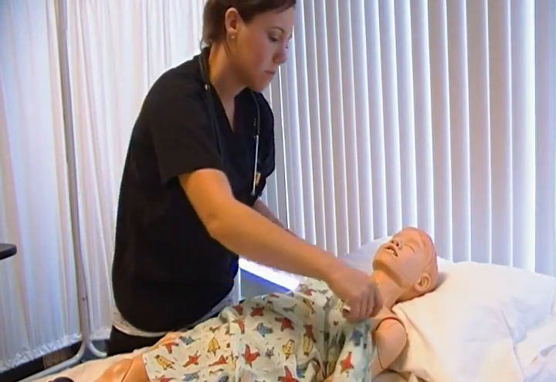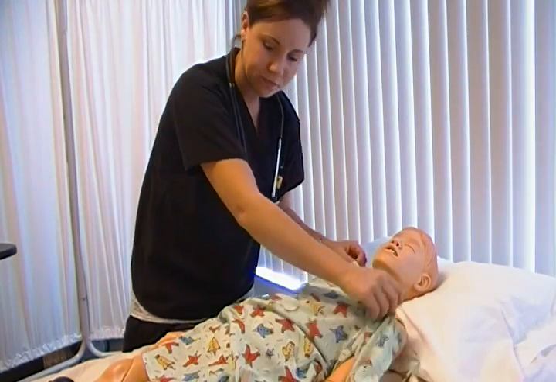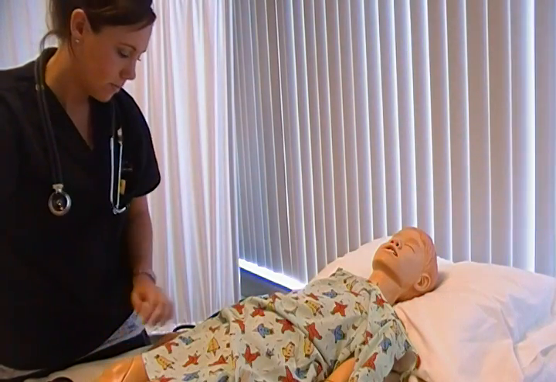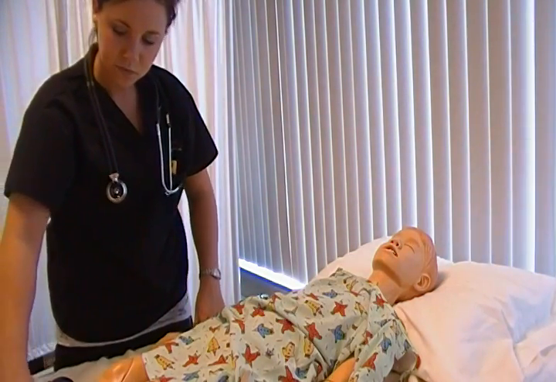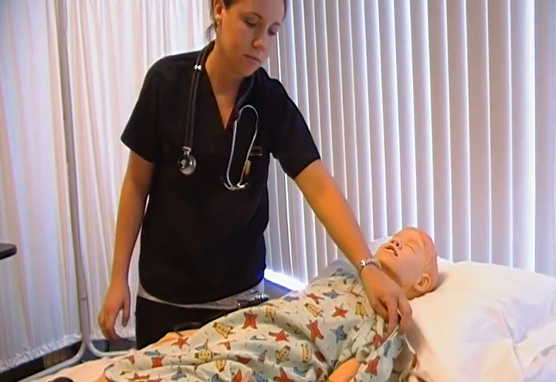And while we're assessing the skin, we can also do the pulses in the extremities and inspecting for any edema. After the chest and the skin and pulses, we're going to be looking at the abdomen.